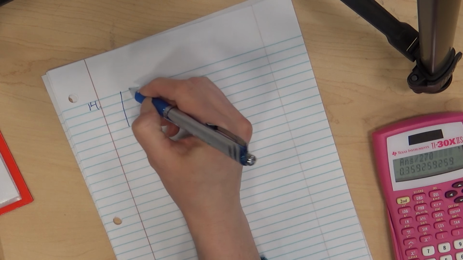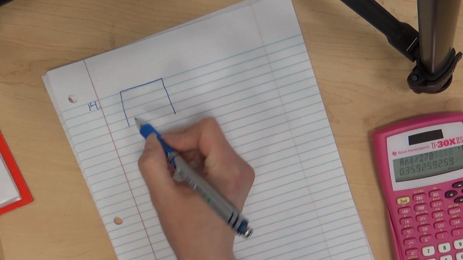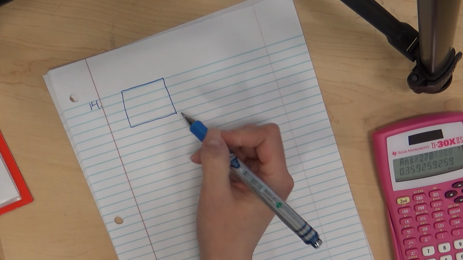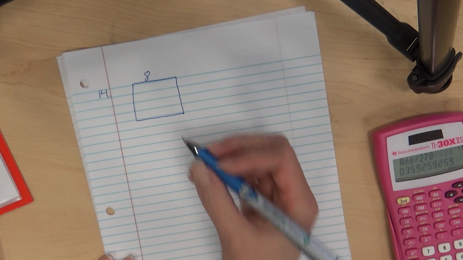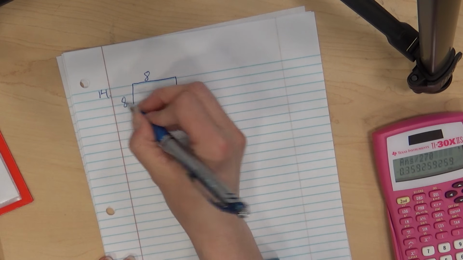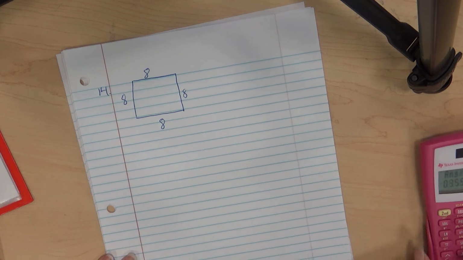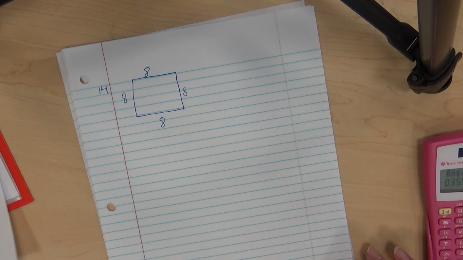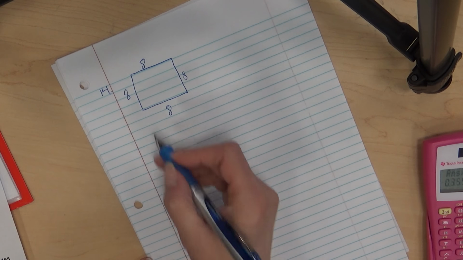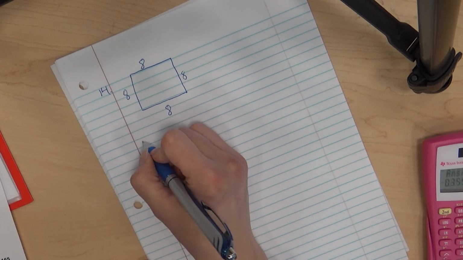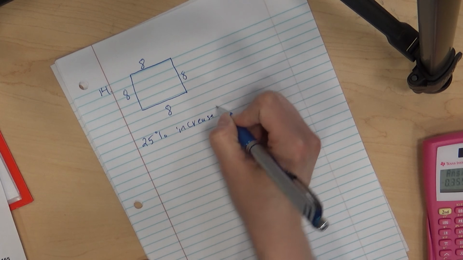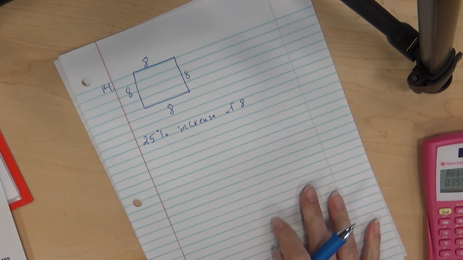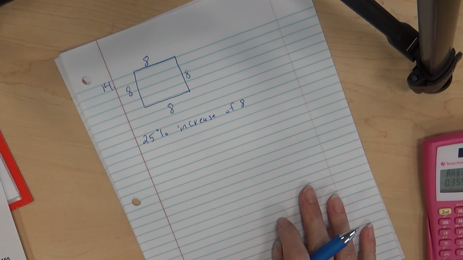I've got a square garden, so of course that means all the sides are the same length. My garden sides are 8 feet long, so they're 8 all the way around. We're going to enlarge the garden to create a 25% increase in each side. So we need to calculate a 25% increase of 8. What is that going to be?